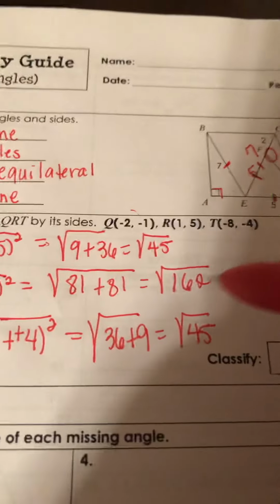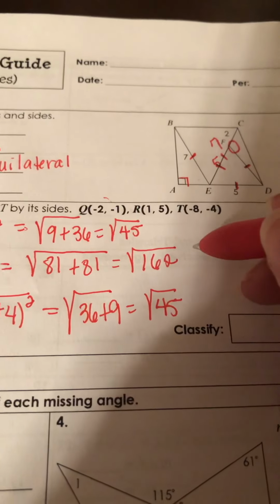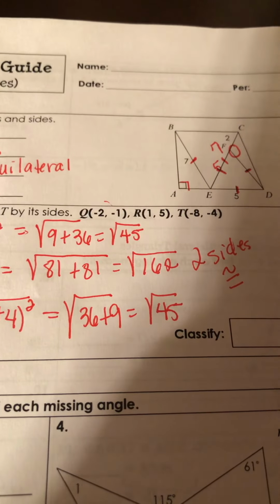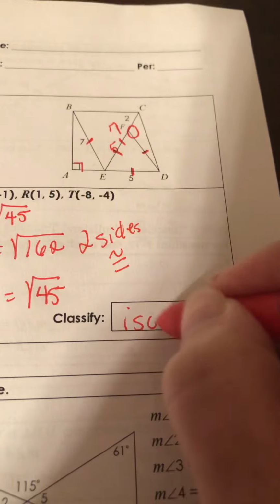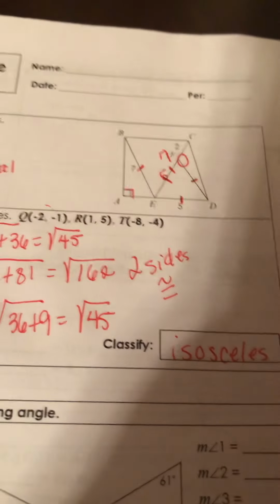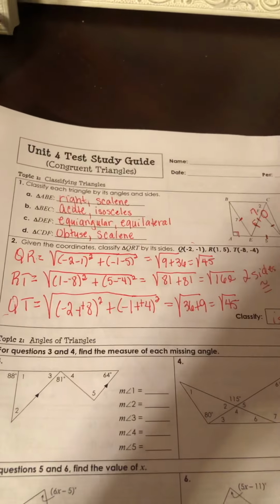So look at your side lengths now. You got the square root of 45 and the square root of 45. That means two sides are congruent to each other. And then the third side is different. So I now know that this is going to be an isosceles triangle because it has two congruent sides. How did I find it? Good old distance formula.